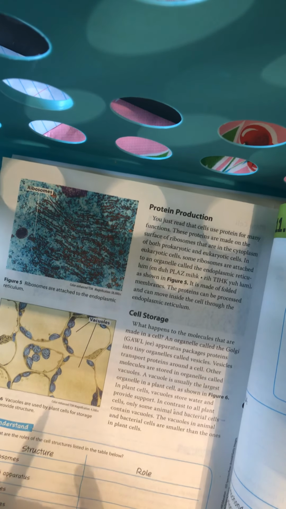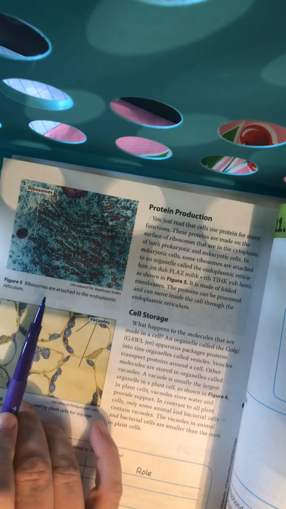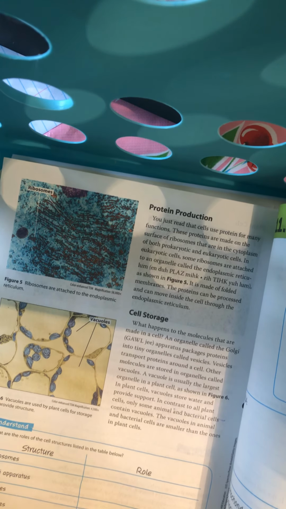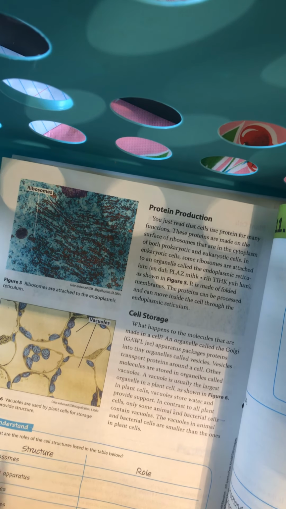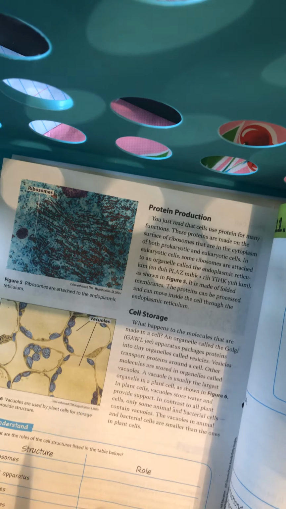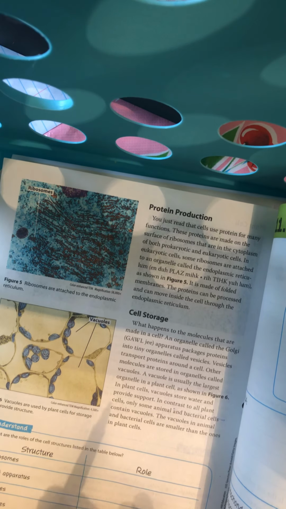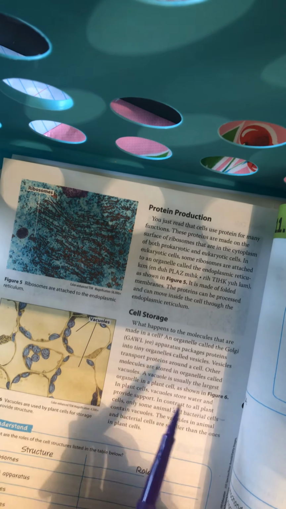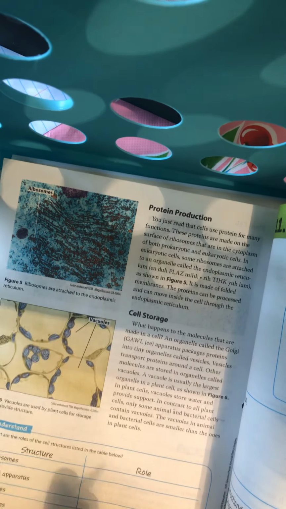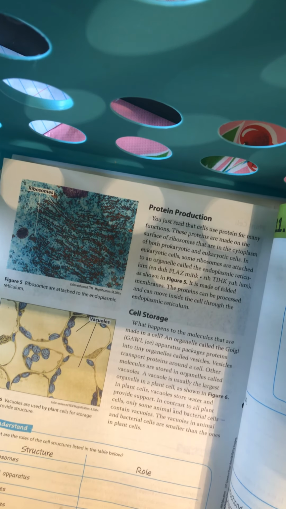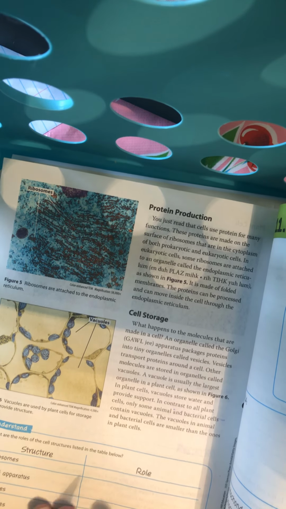Oh, right here. Golgi apparatus, that's over here. Vesicles, those are going to be here. And vacuoles are here. So everything is on this page. So for ribosomes, we'll do that one together and then you can do the rest.